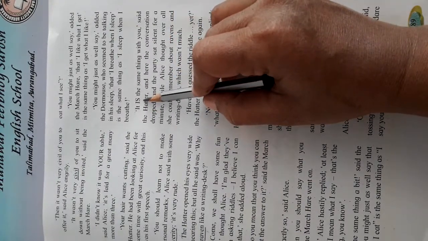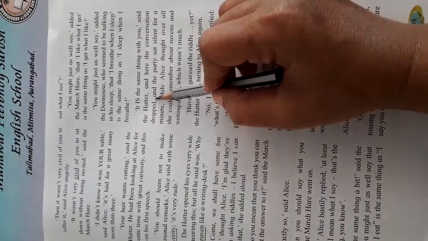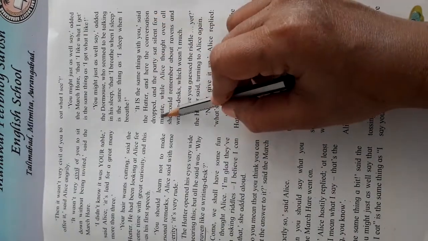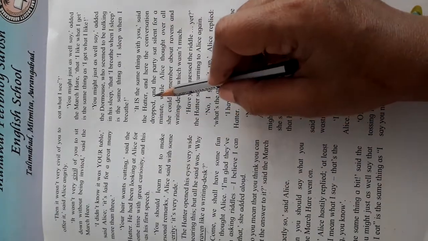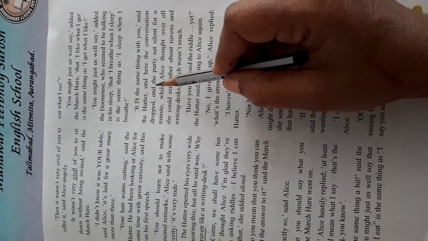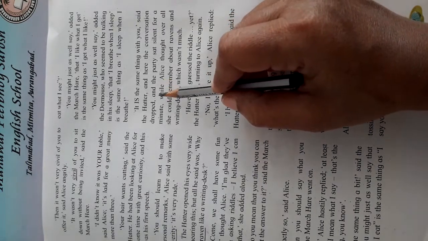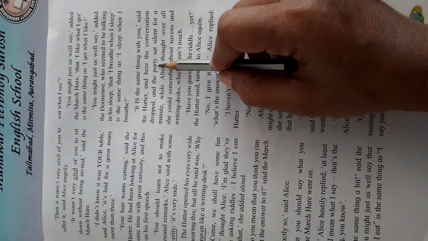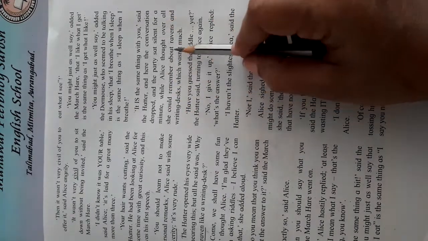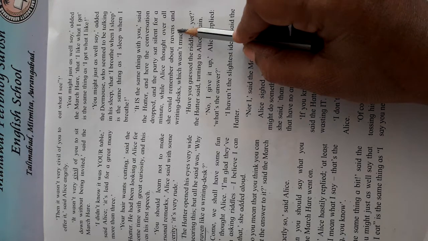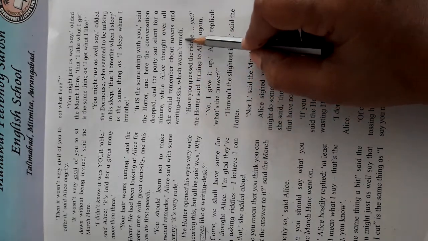It is the same thing with you, said the Hatter, and here the conversation dropped and the party sat silent for a minute. Now this conversation was going on among the three of them, and along with them Alice was also there. So this party sat silent for a minute, while Alice thought over all she could remember about ravens. I said the meaning of raven, that is a large bird like a crow with shiny black feathers and a loud cry, and writing desk which wasn't much.